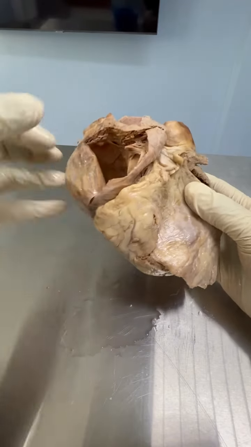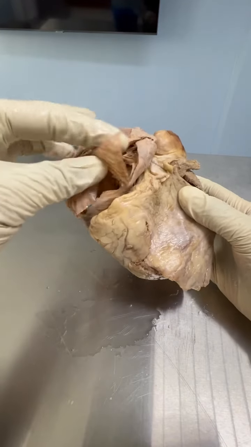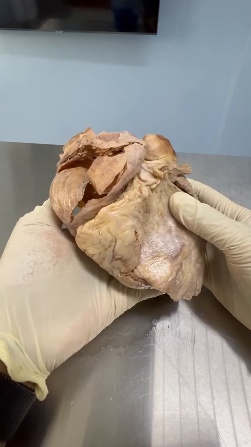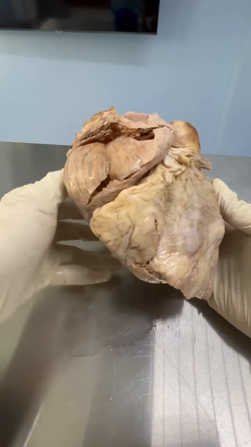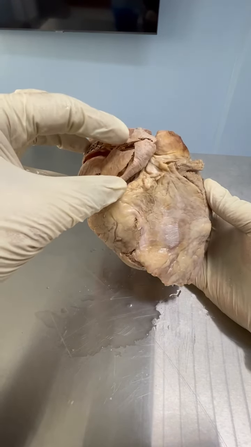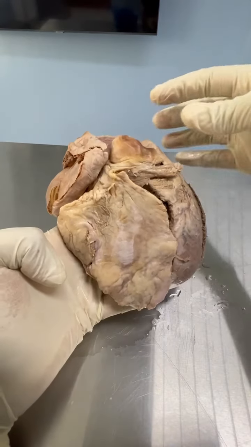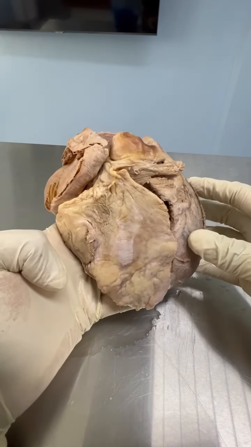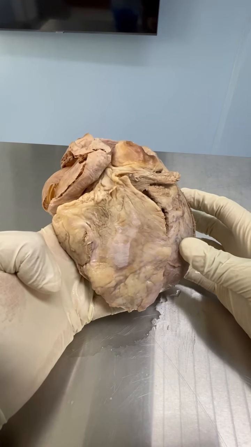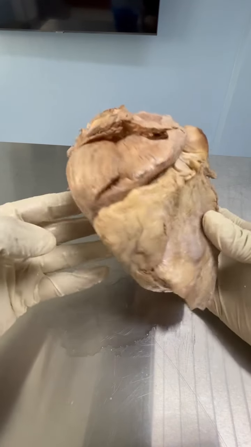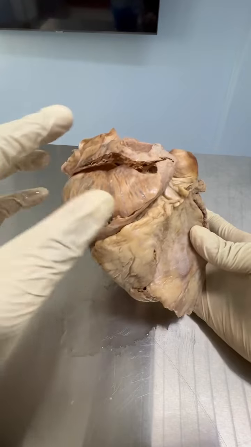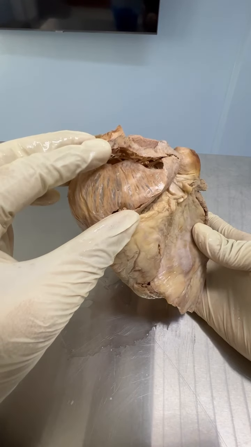Okay, so there are 4 chambers of the heart, particularly 2 atria and 2 ventricles. This is your right atrium, right ventricle, left atrium, and left ventricle. And we'll discuss the different chambers. So this is your right atrium.